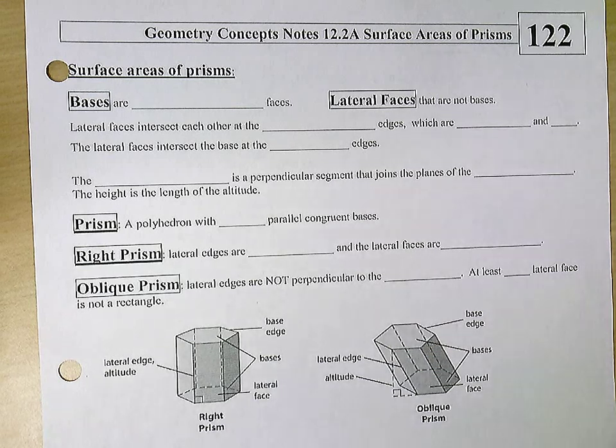So the bases, we're focused and paying attention now, please.